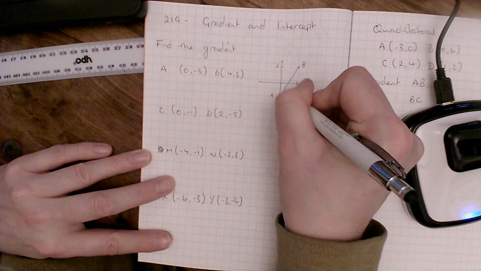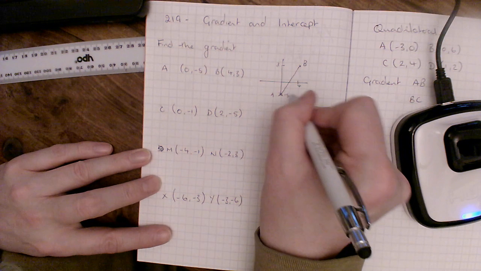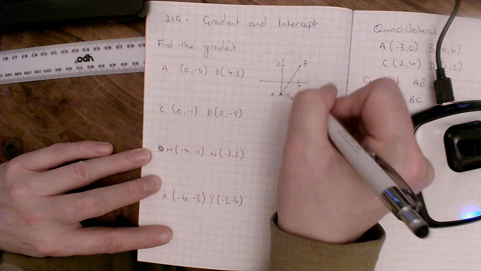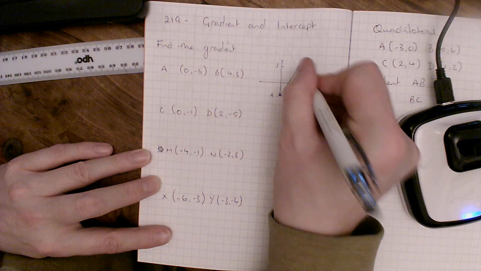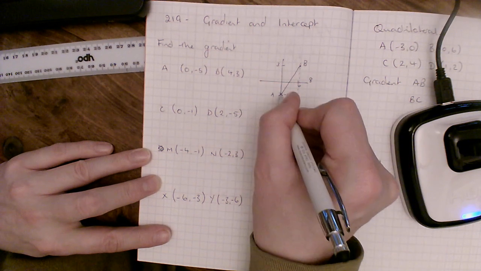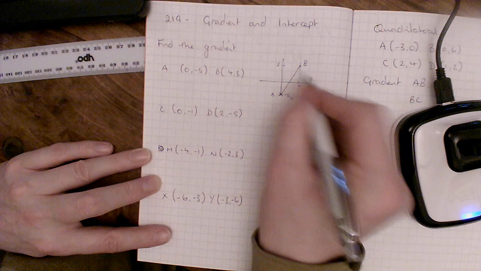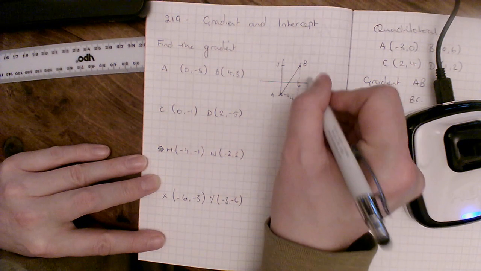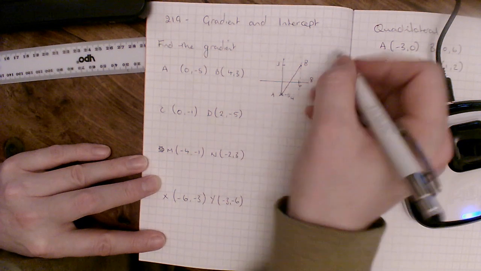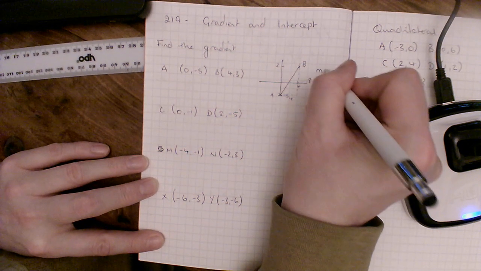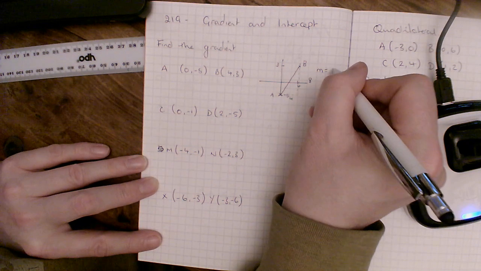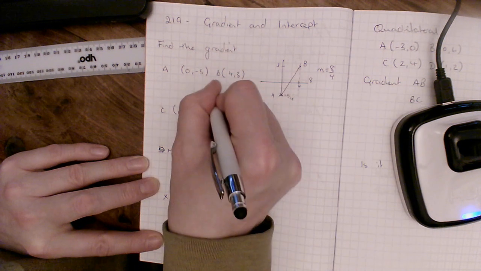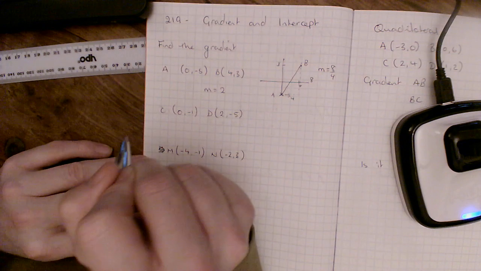Now to find the gradient of a line, you just work out how far across you go from A to get to B. So I'm going to go across 4 and then I've got to go up 8 to get up to B. So it's across 4 because it's from 0 to 4, and this is minus 5 to 3, which is up 8. The gradient of the line then is just the rise 8 over the run 4. So the gradient, which we'll call m, is just 8 divided by 4. So the gradient in this one, m equals 2. Mathematically, we have the gradient.